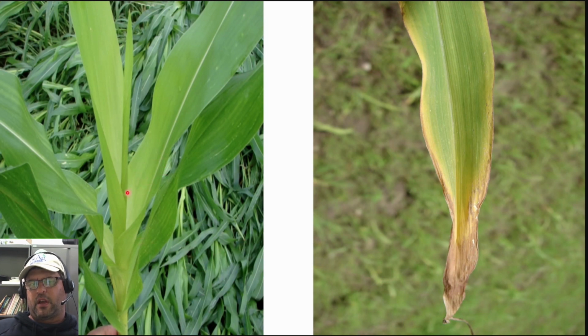Well, this is kind of yellowing. This is sulfur deficiency. It's not on the older leaves, it's on the newer leaves. Sulfur is relatively immobile in the plant. So the plant is not taking it from the older leaves, it's just not able to produce enough sulfur to have that dark green color in the newer leaves.